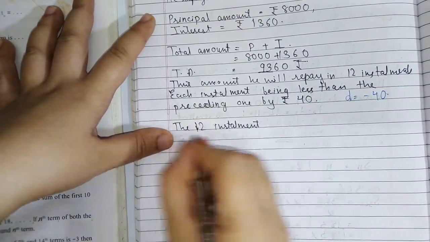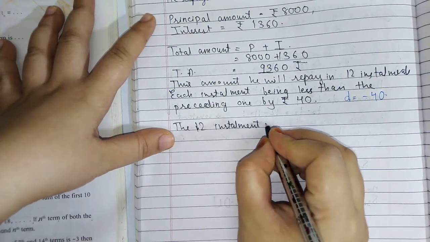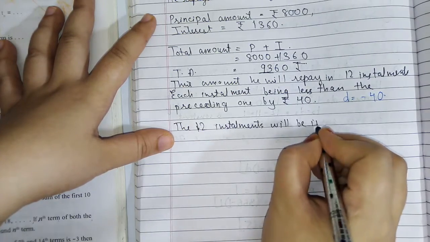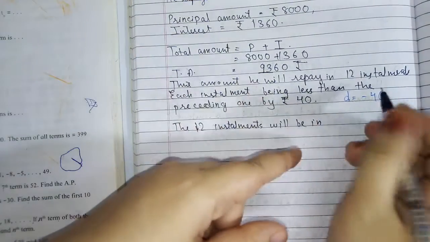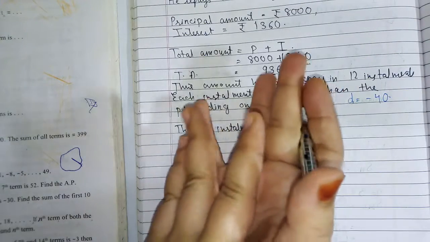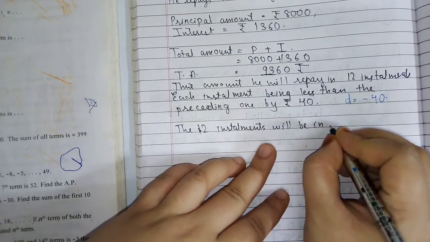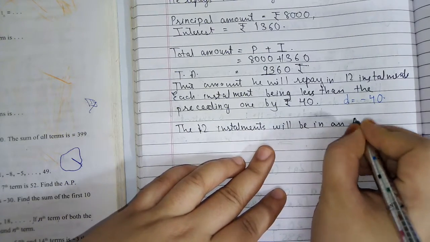So the 12 installments will be in AP, because their common difference is constant. It is given that each installment is less than the preceding one by rupees 40, so it will be in AP.